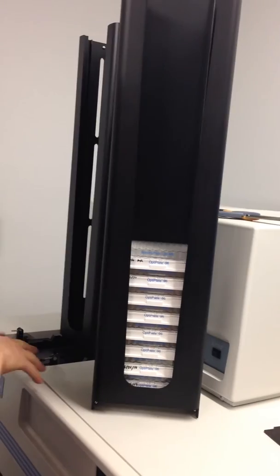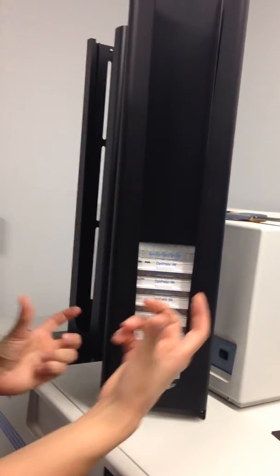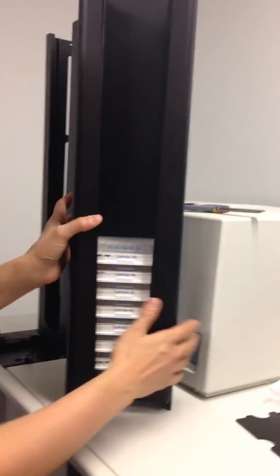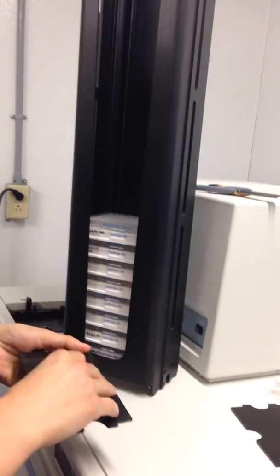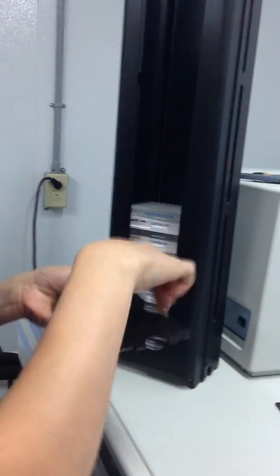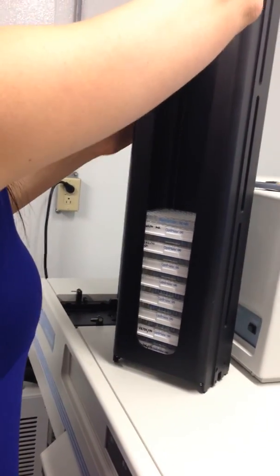Otherwise, when the machine comes and tries to take a plate, it's going to take them unevenly, and the plate's going to get stuck. Once you place them in here, you're going to put, I forget what it's called, the weights, whatever. I think it helps to push things always down equally. I don't know, something along those lines.